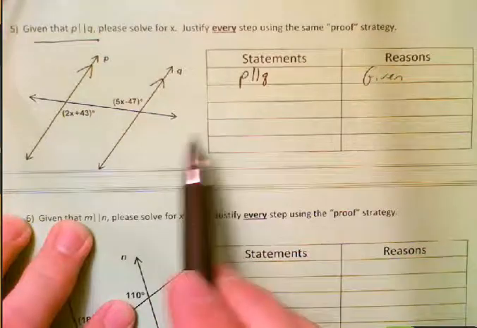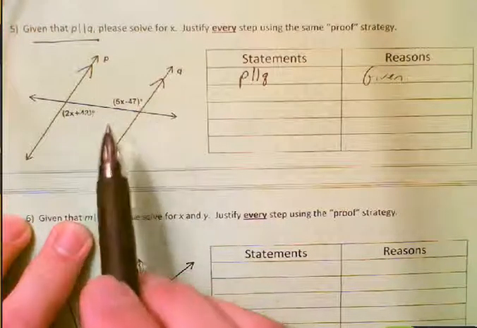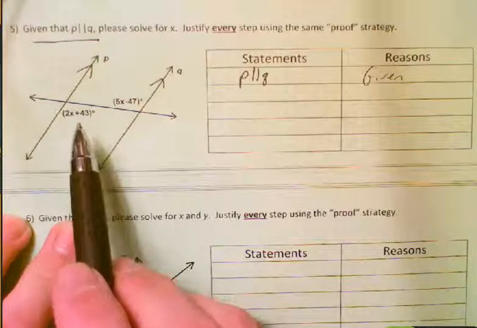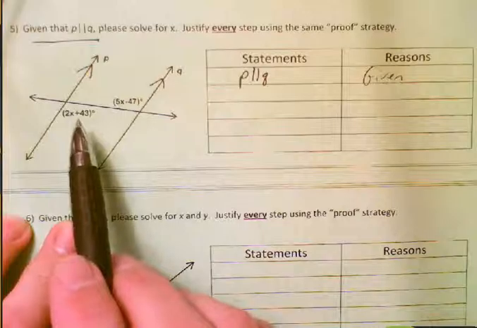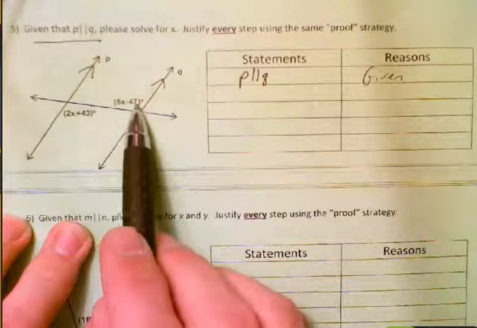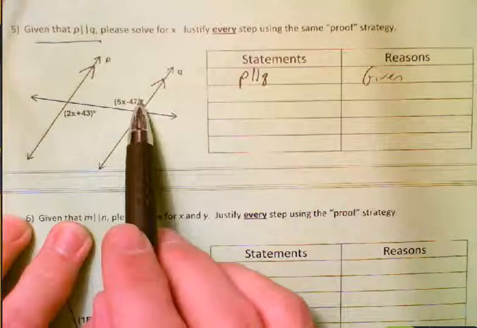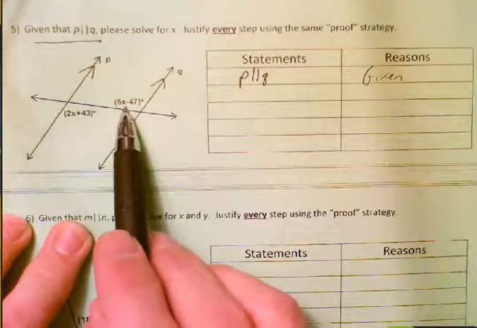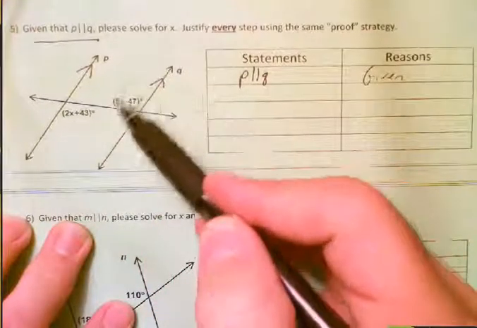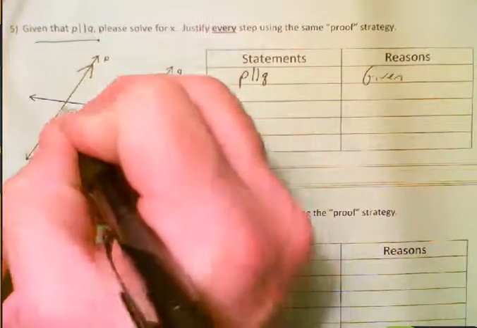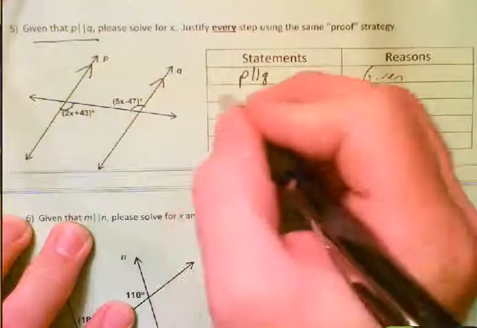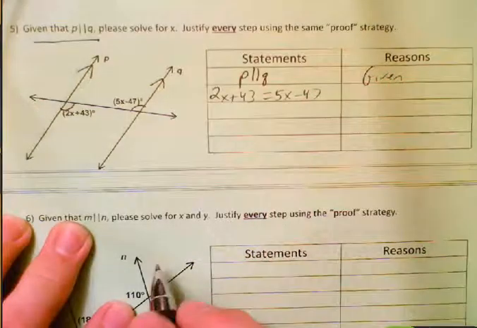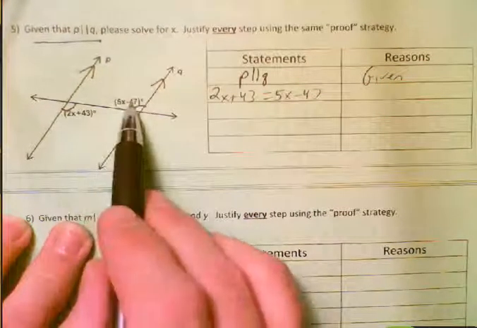The next thing you do is try to find some kind of relationship between any of the angles in the picture. In this picture, there are only those two angles, but sometimes there's more, and you just want to start somewhere, and hopefully you have a reason for where you're starting. Here, you should recognize these two angles by their positions as alternate interior angles. We know that they're congruent if the lines are parallel. So if they're congruent, I'll put the little marks for it. If they're congruent, then their measures must be the same. So 2x plus 43 must equal 5x minus 47. These two angles are congruent, so their measures are equal.